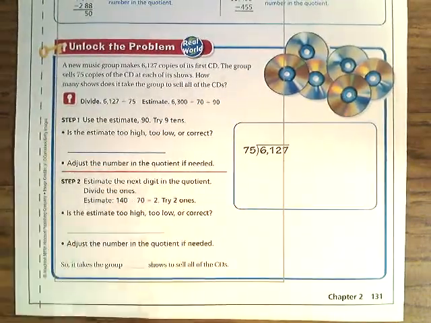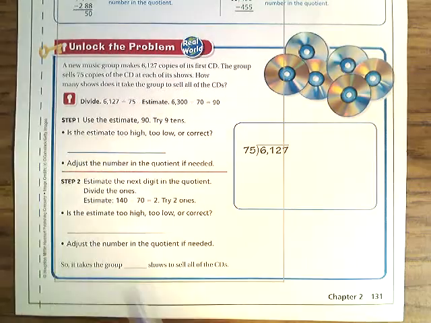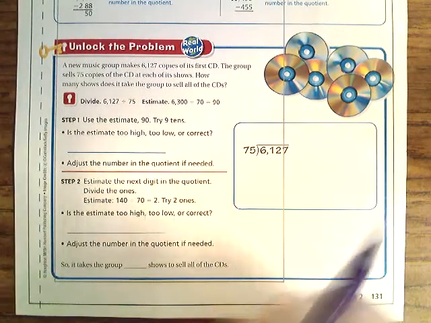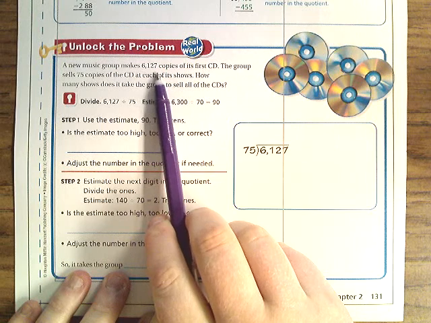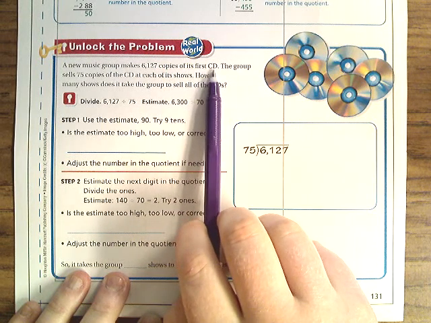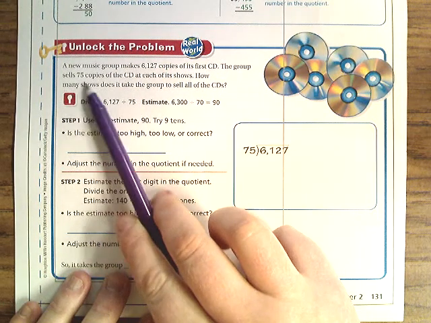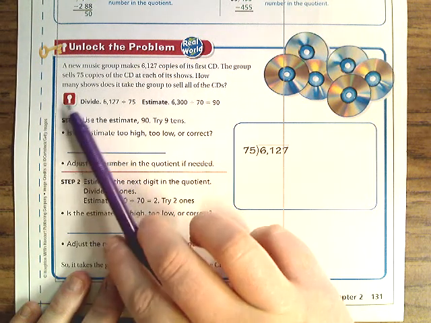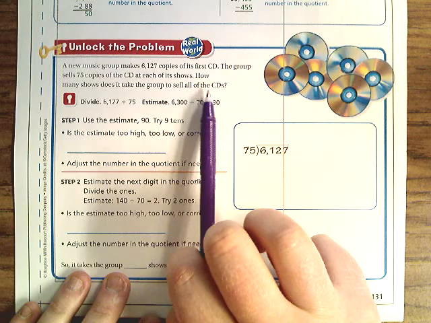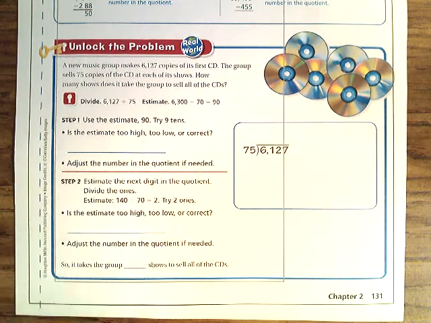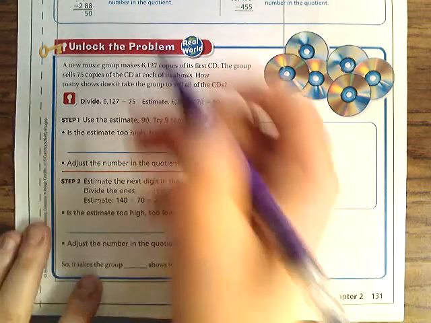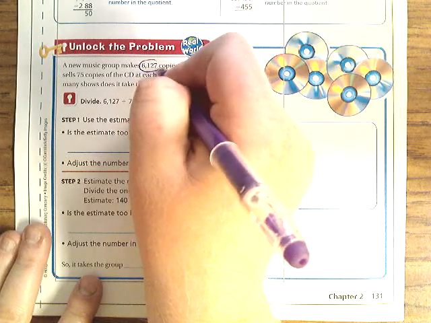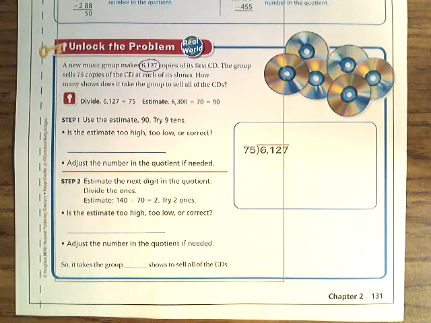So let's take a look at this part where it says unlock the problem. A new music group makes 6,127 copies of its first CD. The group sells 75 copies of the CD at each of its shows. How many shows does it take the group to sell all of the CDs? Okay, so essentially they made 6,127 copies of the CD. Okay, that's how many copies of the CD that they made.